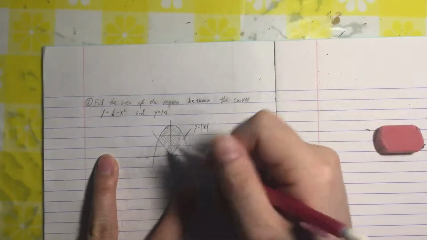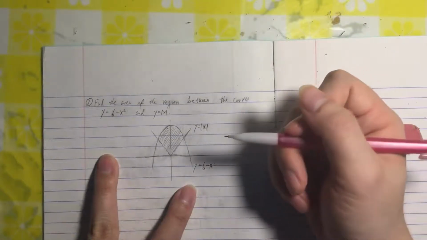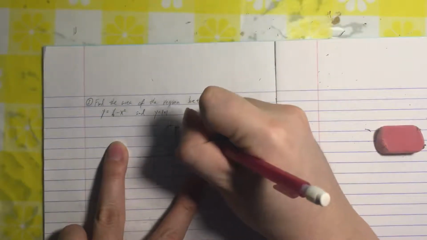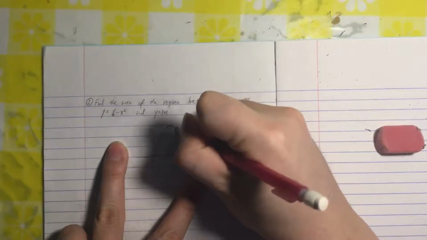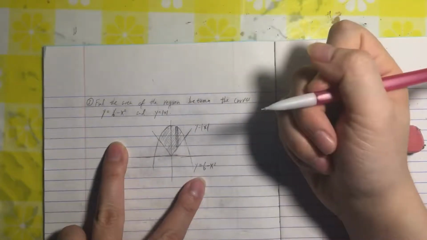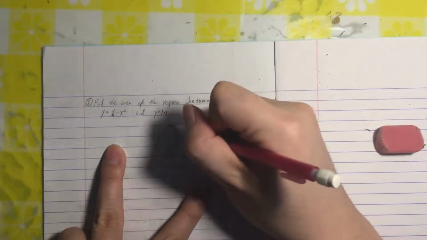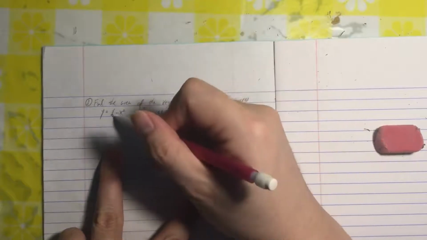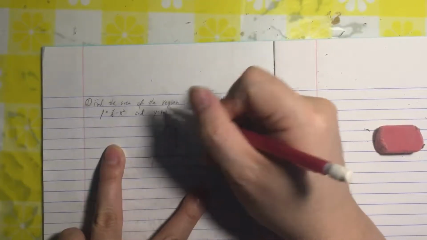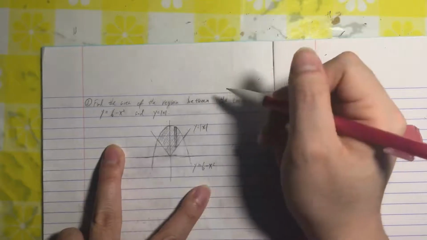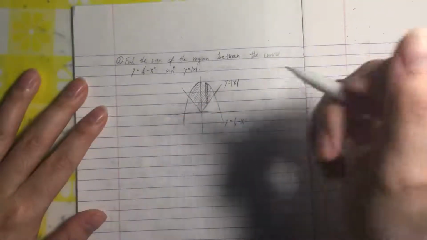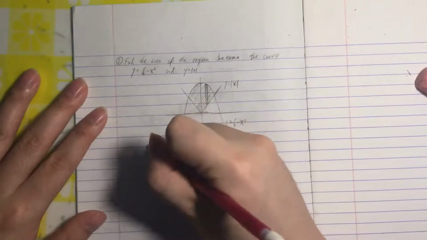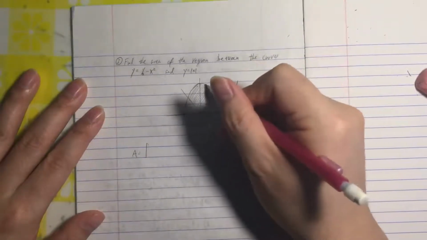How can we find this area? So first step, let's draw a strip perpendicular to the x-axis. Based on this strip, we can see that that's an upper curve. That's a lower curve. So the parabola is an upper curve. The V shape is a lower curve. So for area between two curves, we use upper curve minus lower curve. Take the integral, use upper curve minus lower curve.